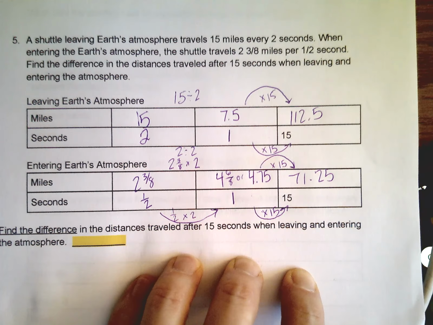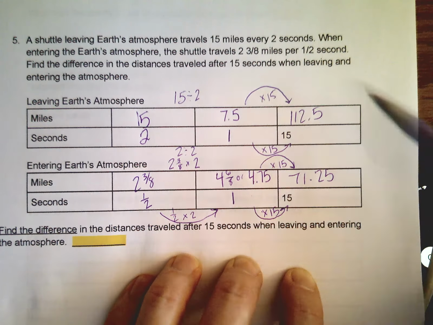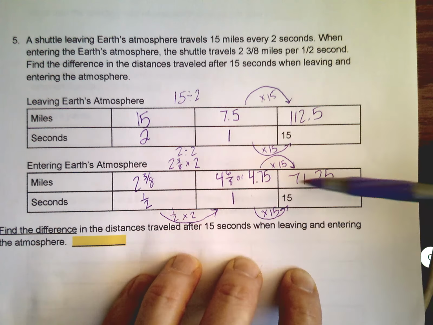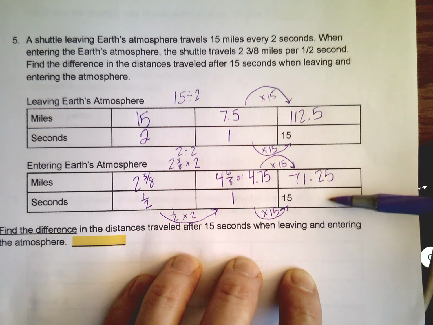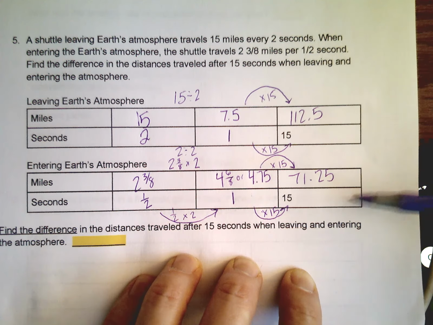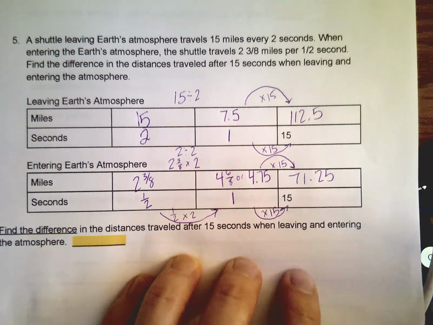So once I've finished multiplying that out, you can see here that leaving the Earth's atmosphere, the shuttle travels 112.5 miles in 15 seconds. Entering the Earth's atmosphere is 71.25 miles in 15 seconds. Clearly, it's moving much faster leaving than it is entering, which brings me to the actual question.